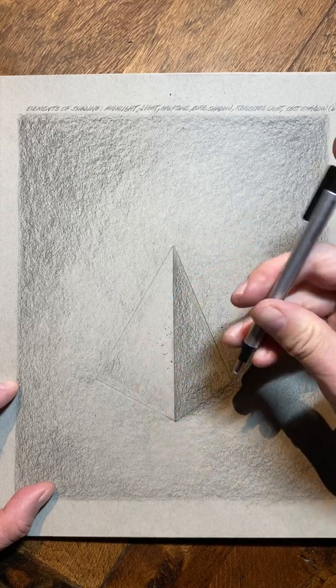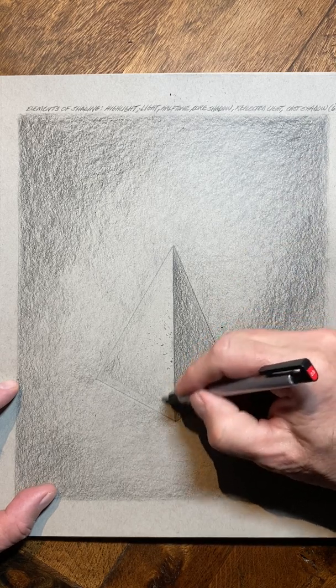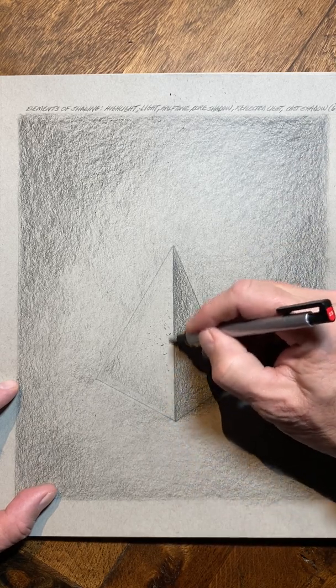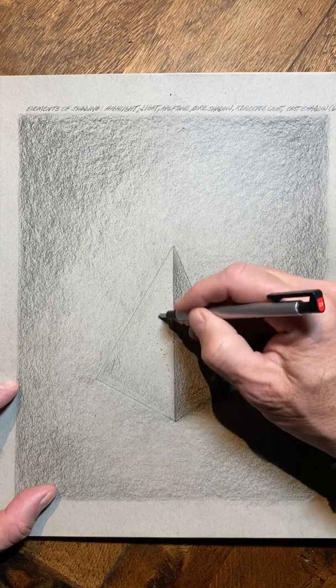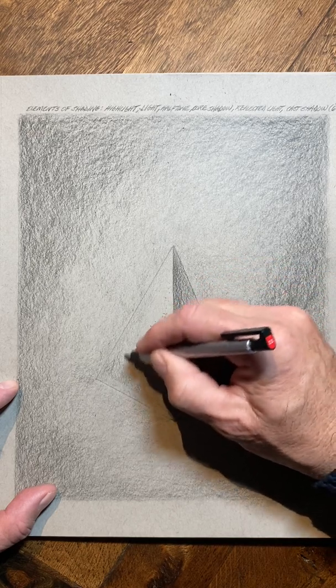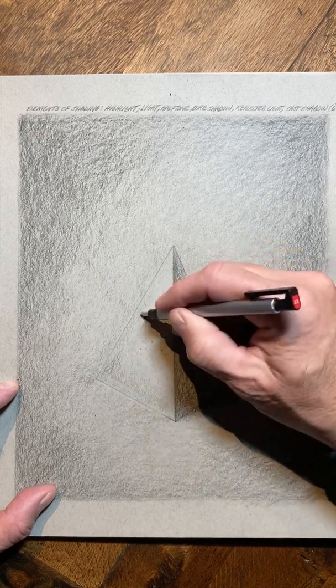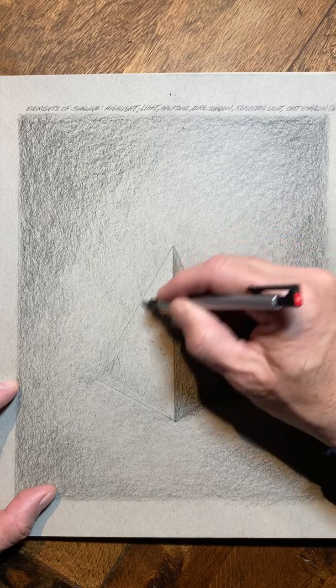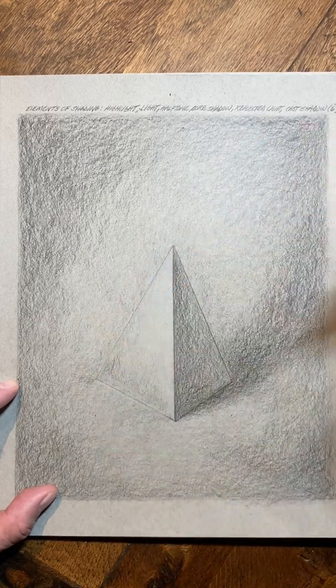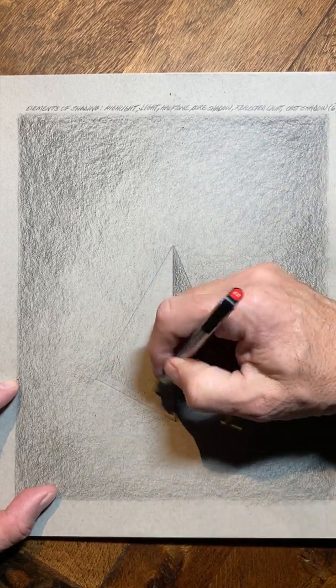Highlight's kind of one of the last things that you want to do. In fact, the very last thing I do is I always add the highlight. And then if I finish it and I like it, then I'll usually sign it. But that always comes last.